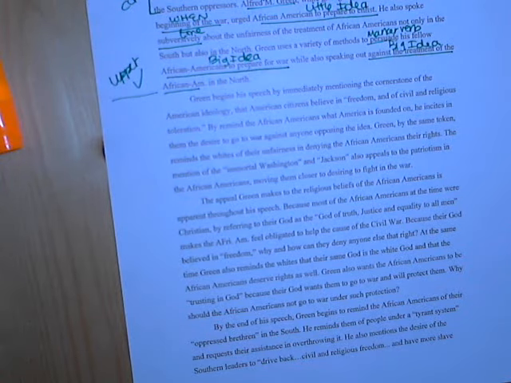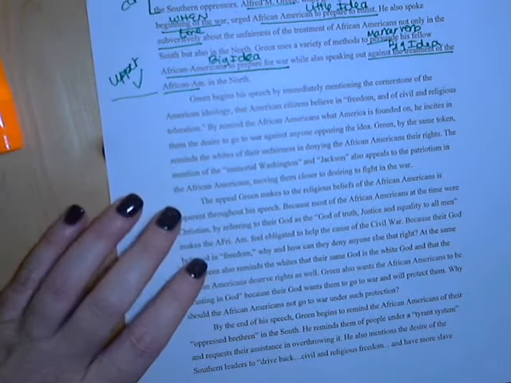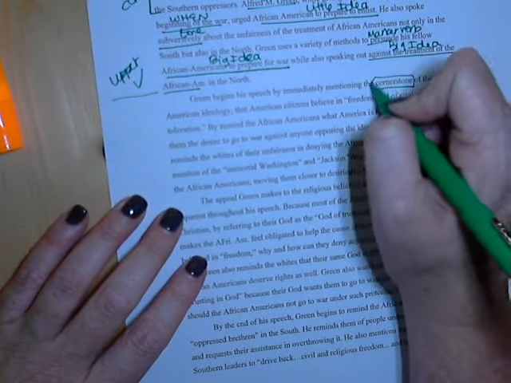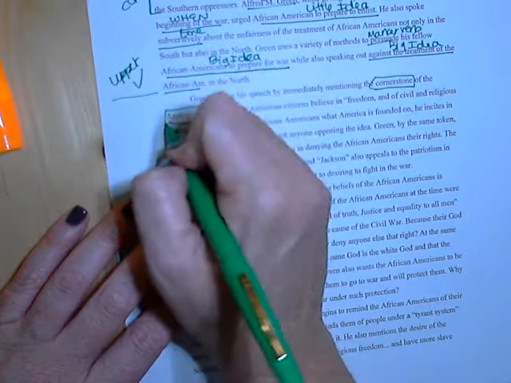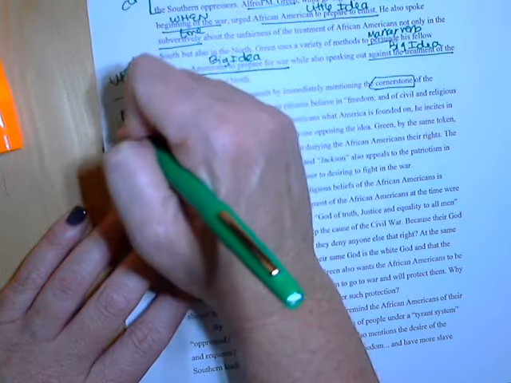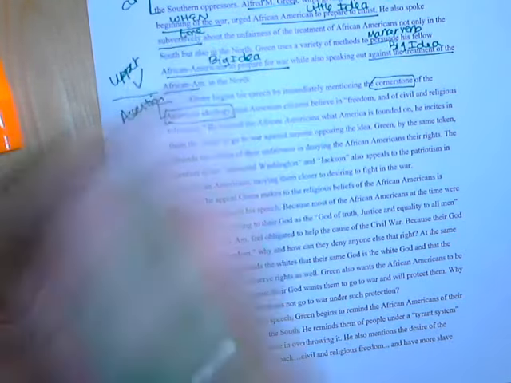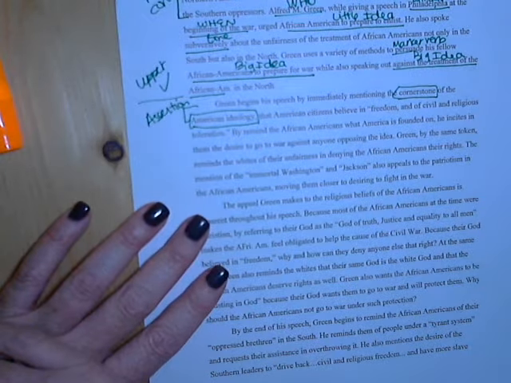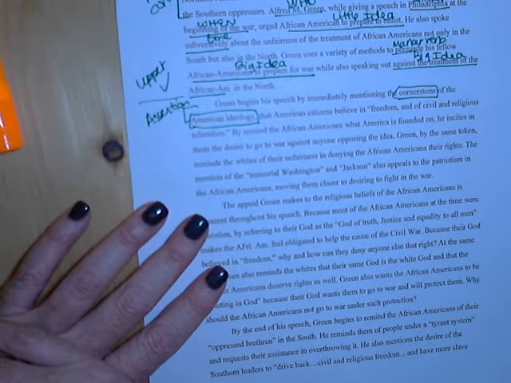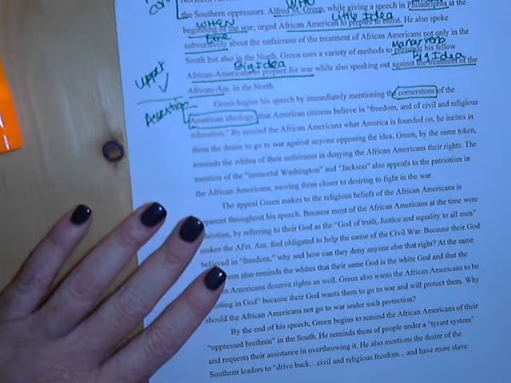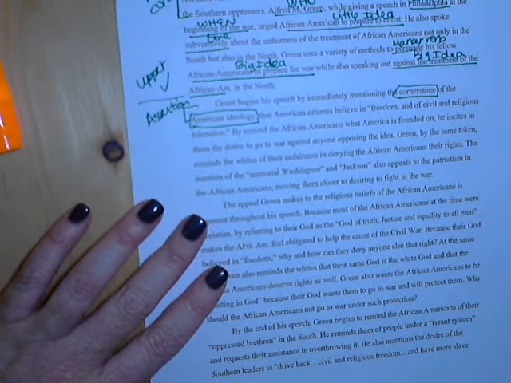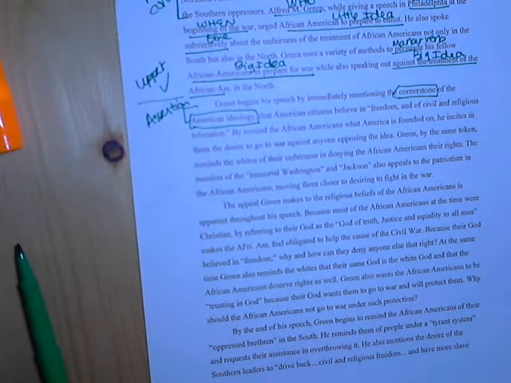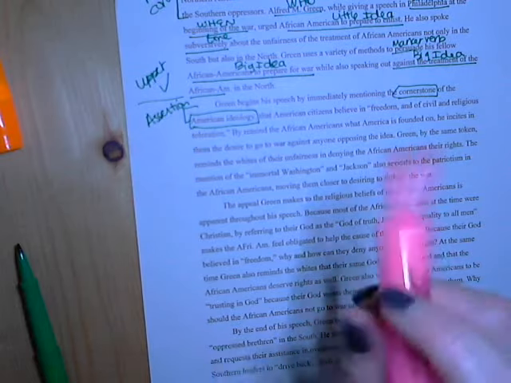So here's what I do. When I grade your papers, I find what you're trying to assert. So what are they trying to assert? The idea of the cornerstone of American ideology. That is their assertion. Your assertion should not be a device. Okay, that American citizens believe in freedom and the civil, religious, and toleration. What is that in our colors? Support.